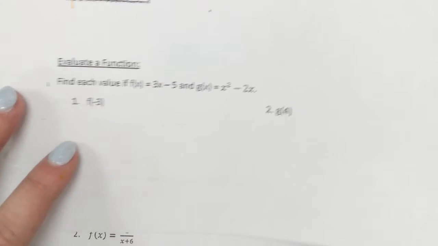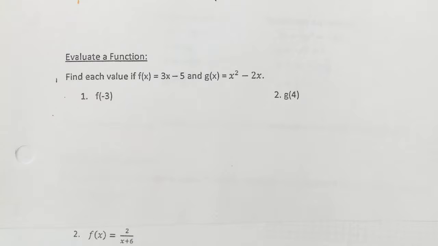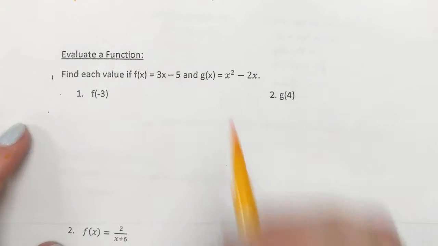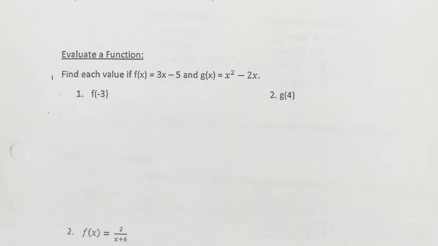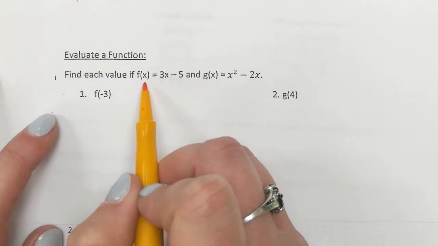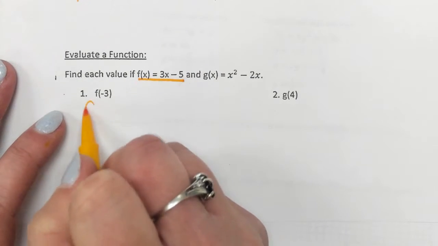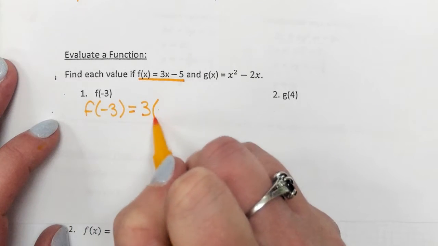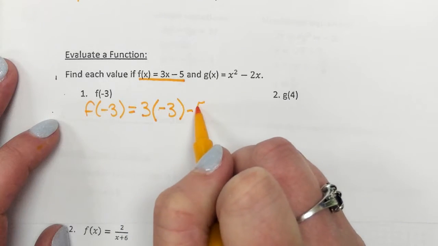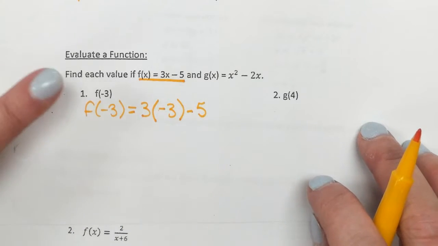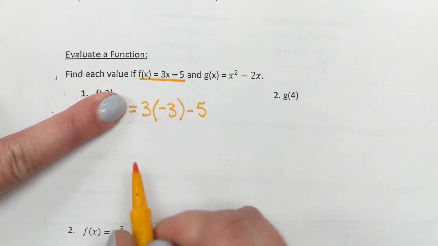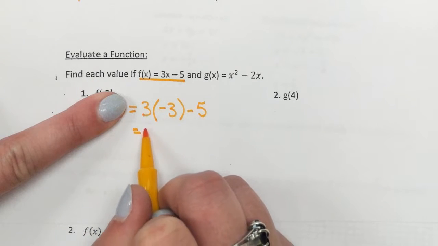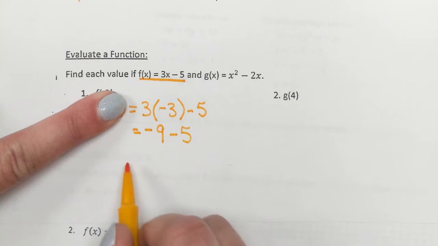All right, let's do number 1. Here we go. Number one. F of negative 3, where am I going to plug that negative 3 into? To which one, though? The one that has which one? There you go. We're going to plug it into this one right here. Okay, here we go. F of negative 3 equals 3, but I'm not going to put x. I'm going to put negative 3. So here we go, guys. You ready? Pretend like this is not here. Then we're just going to evaluate this. We're going to simplify it now. So it's negative 9. There you go.